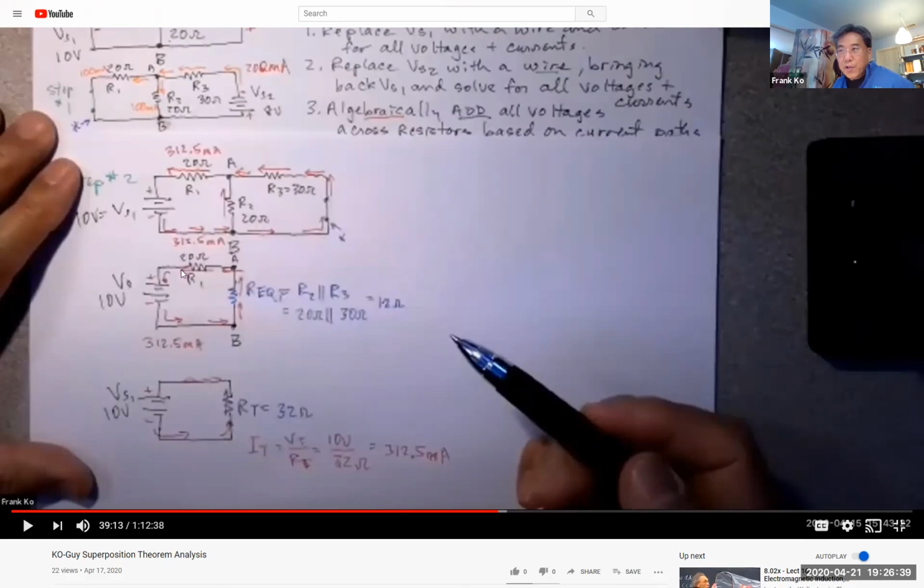I now have 312.5 milliamps flowing through this circuit. That current flows through one of the original resistors, R1 right here. Which direction through R1? To the left. That 312.5 milliamps flows down from the source and splits here.